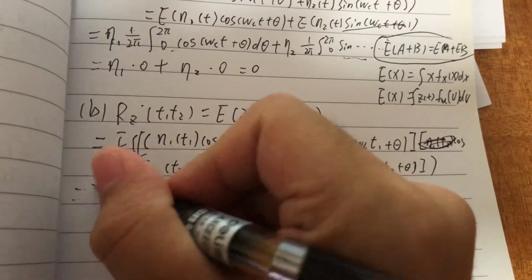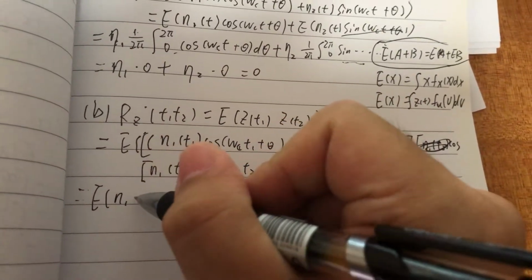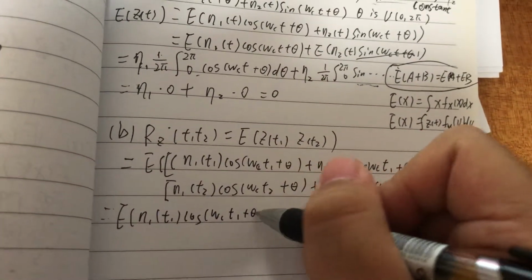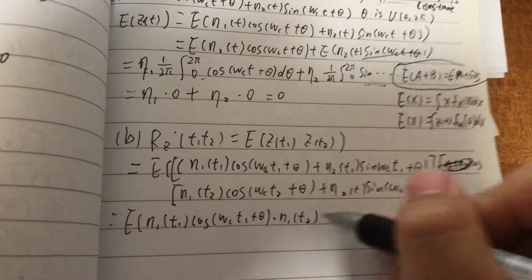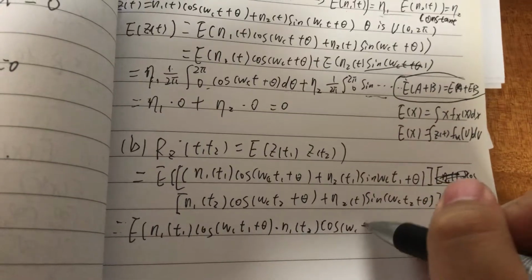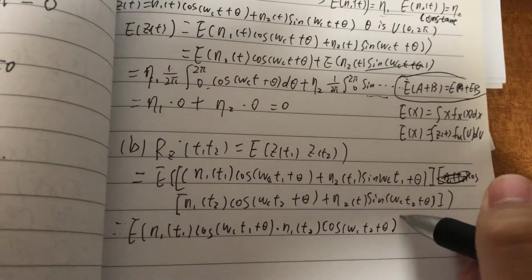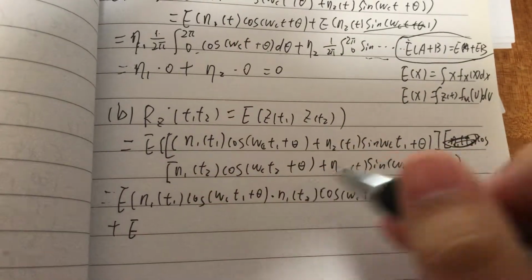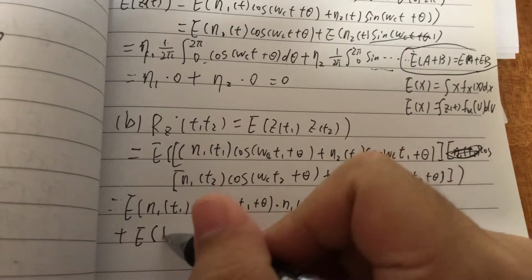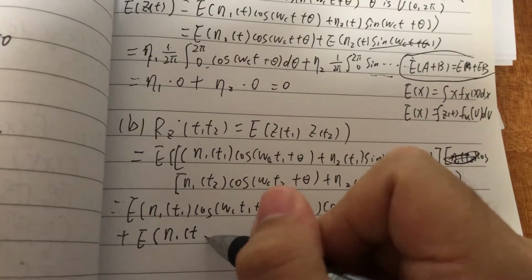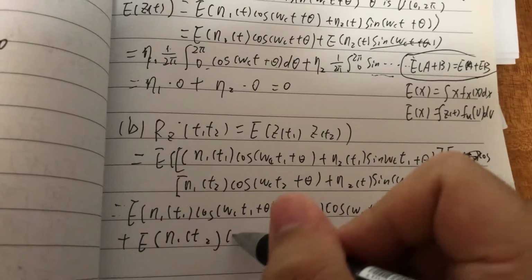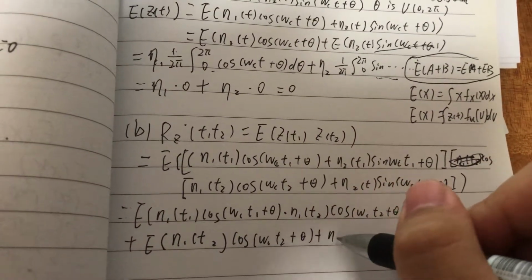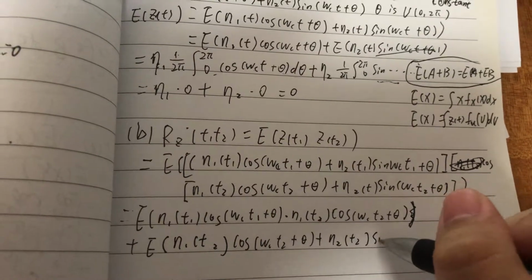It's too long, but the first term is N1(t1) cosine(wct1 plus theta) times N1(t2) cosine(wct2 plus theta), plus another one, N1(t1) cosine(wct1 plus theta) times N2(t2) sine(wct2 plus theta).